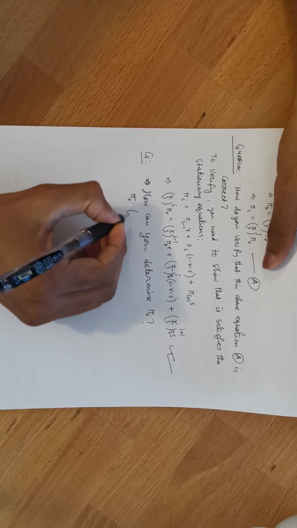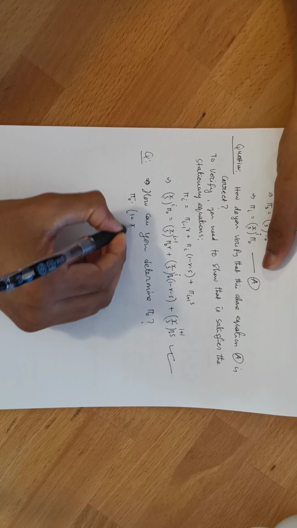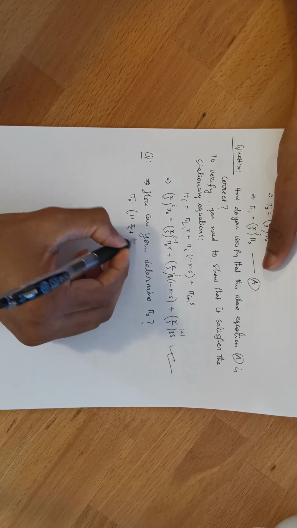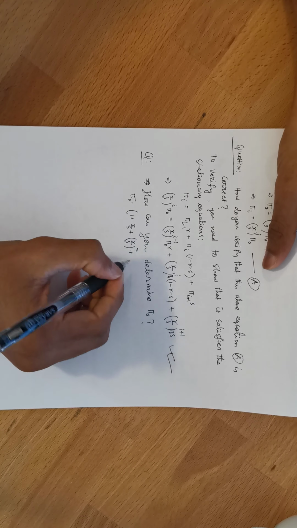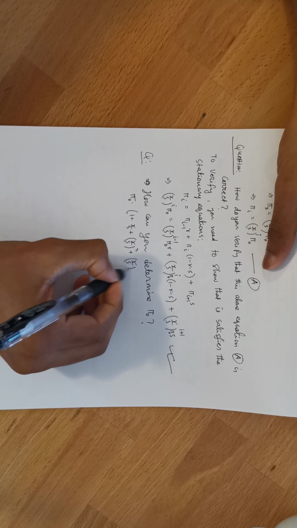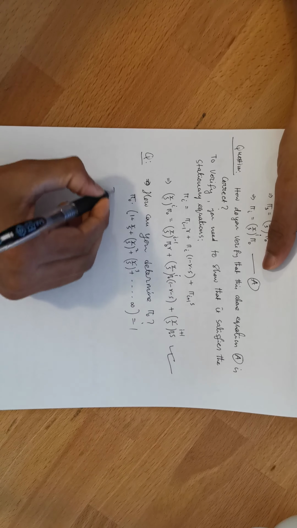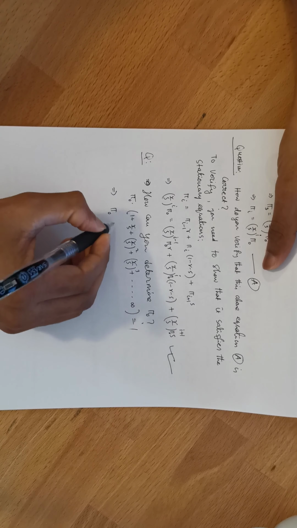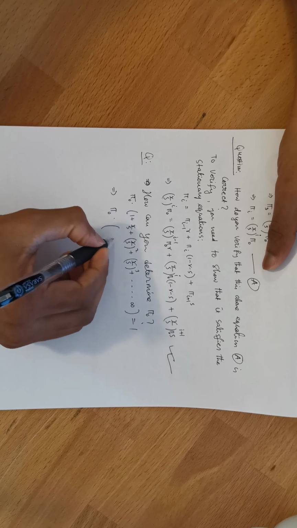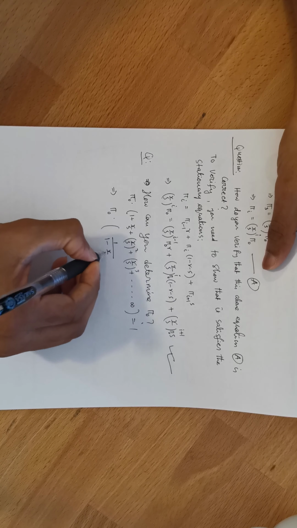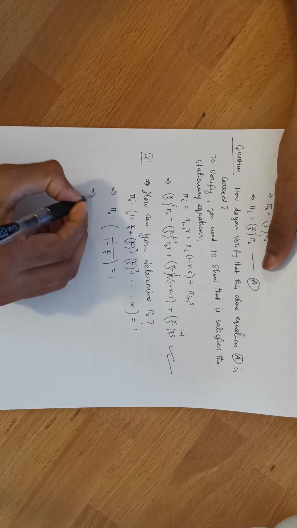So pi naught into 1 plus r by s plus (r by s) whole square, (r by s) cube plus dot to infinity is going to be equal to 1. So pi naught into 1 by 1 minus r by s is 1.